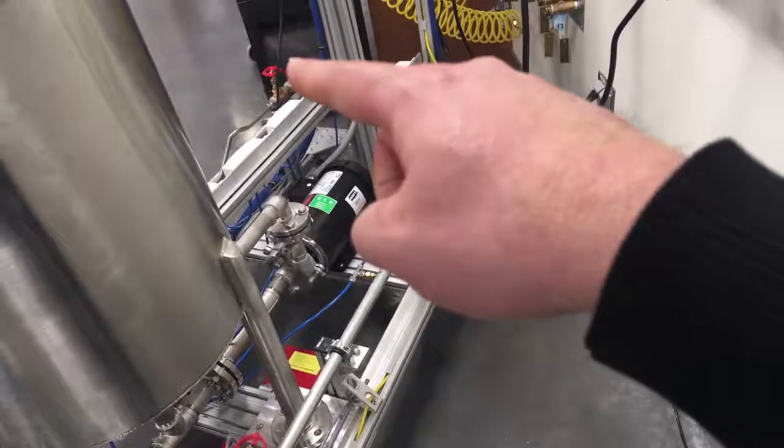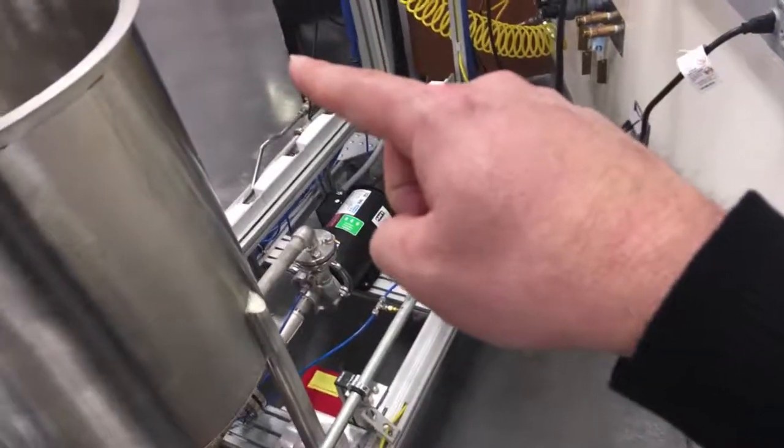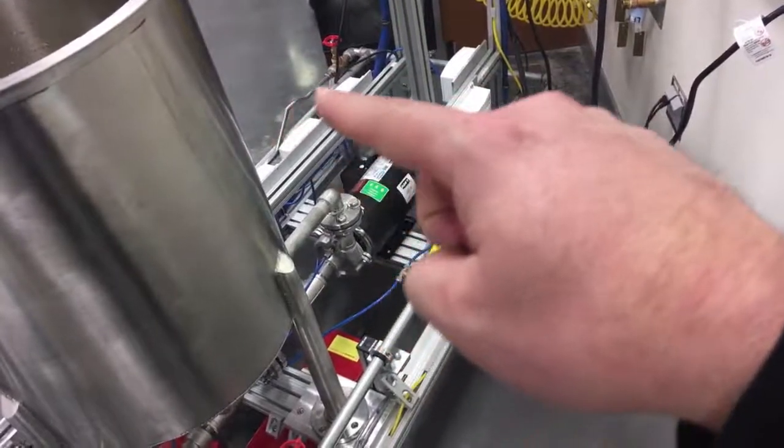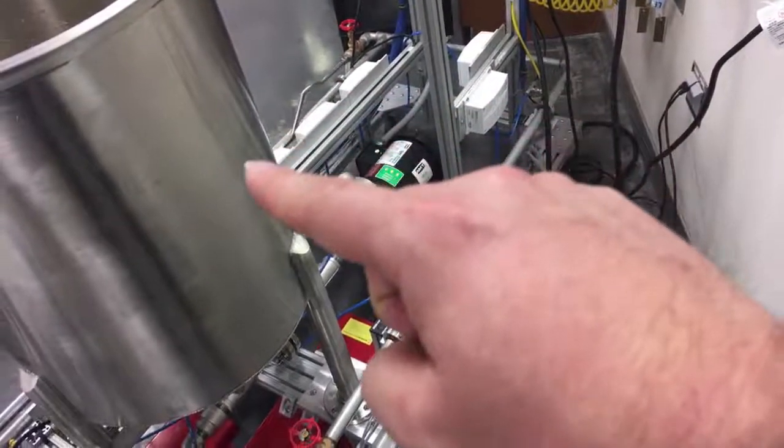This globe valve adjusts the split between this bent bypass valve and the main line going horizontally there.